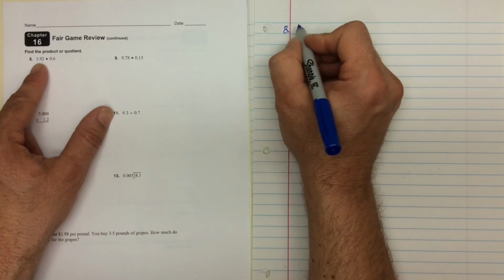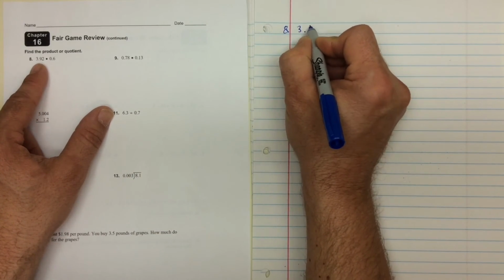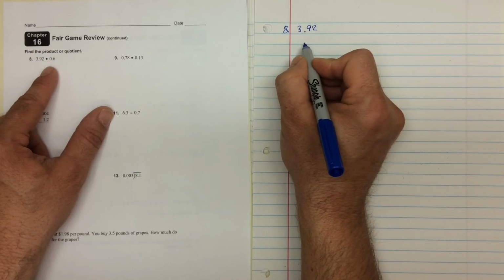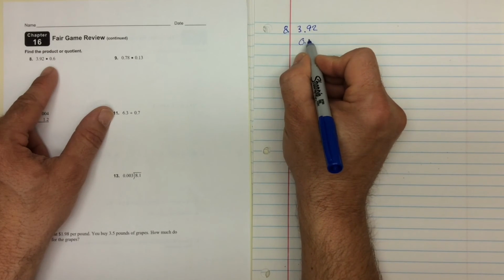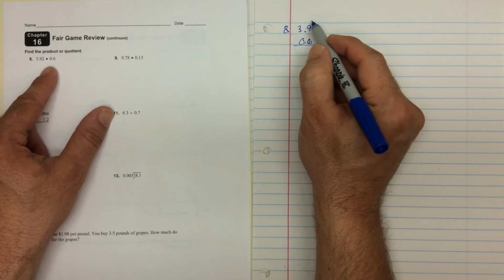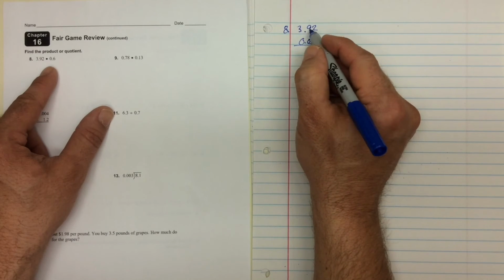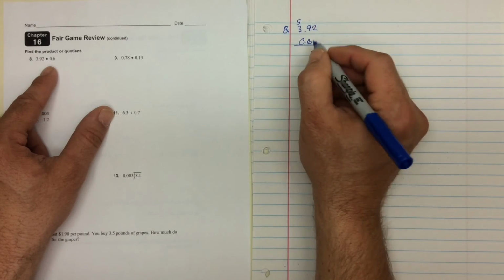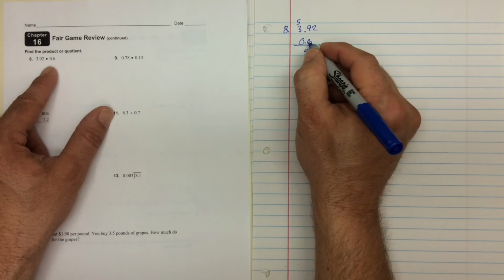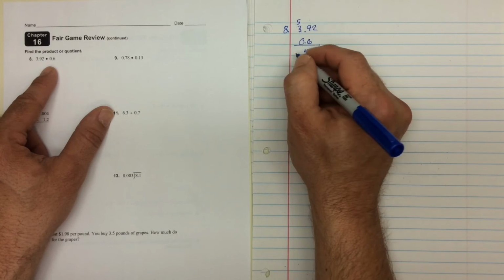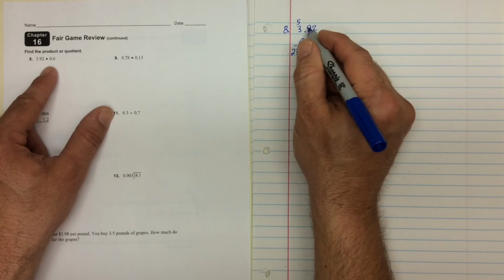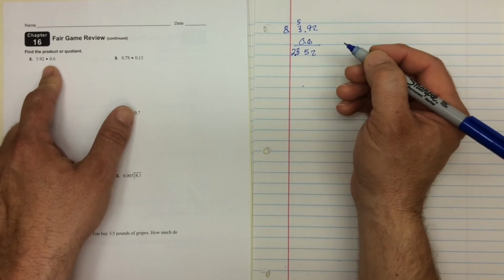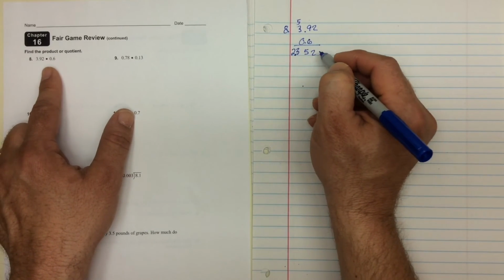So this is just multiplication. 3.92 times 0.6. 6 times 2 is 12. 54, 55. 18, 19, 20, 21, 22, 23. 3 spots behind the decimal, 3 spots behind the decimal, 2.352.